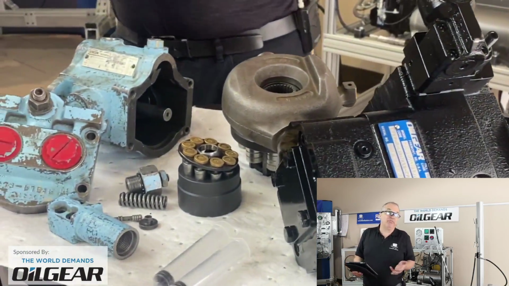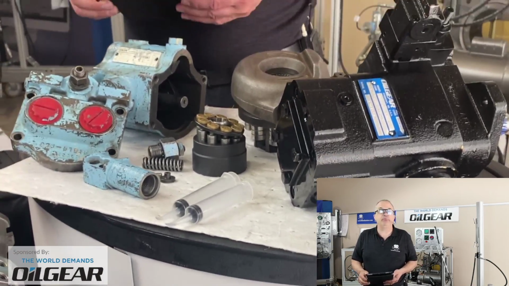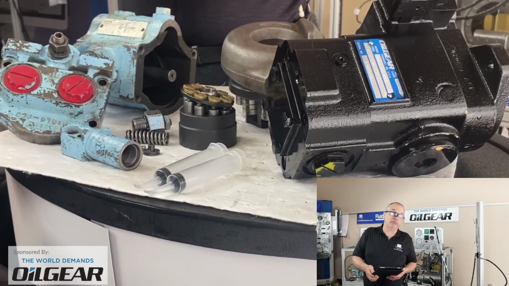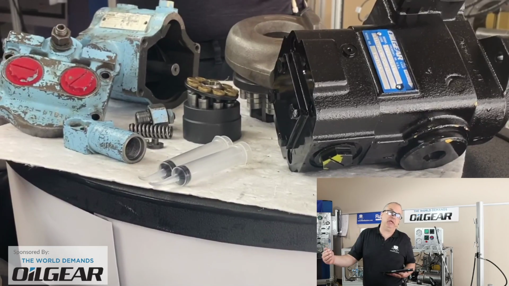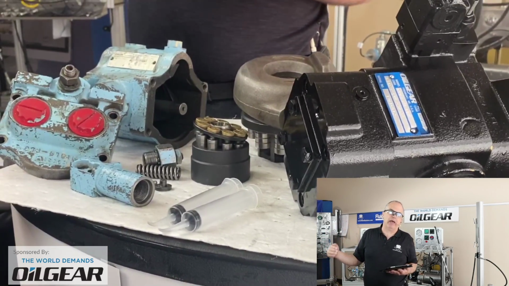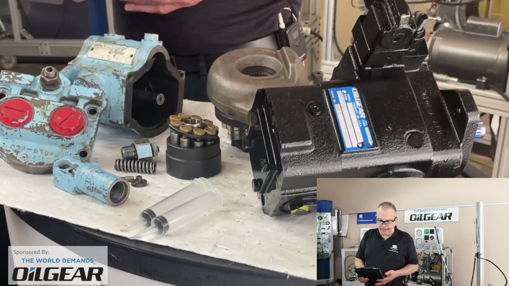Some people do put a filter on their case drain line back to tank, and again, that's a contentious matter because it can easily bring up your case drain pressure to a high enough level that you're interfering a little bit with the pump's pressure compensator action and also the natural migration of lubrication flows through all the working pieces inside that pump.